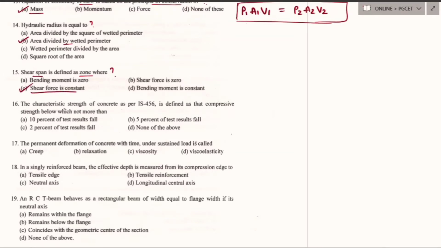Question number 16. The characteristic strength of concrete as per IS 456 is defined as the compressive strength below which not more than 5% of the test results will fall. Option B is the right answer. According to IS 456-2000, not more than 5% of the results are expected to fall, that is, not more than 1 in 20 test results should fall below this characteristic value.